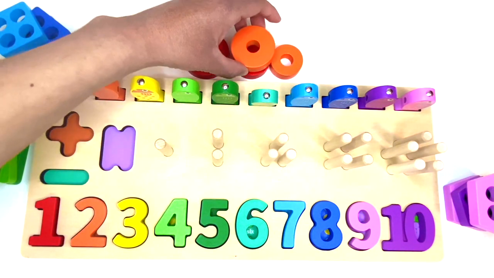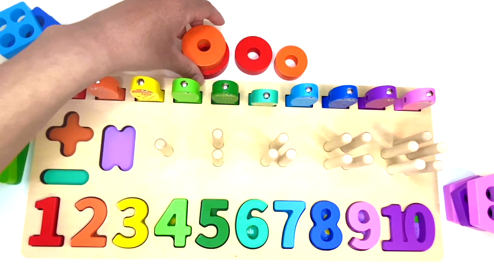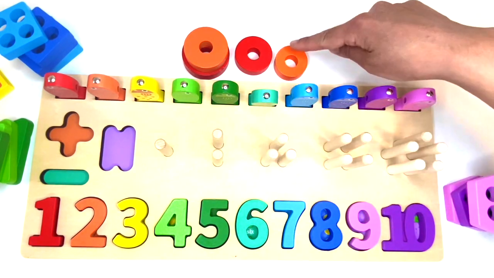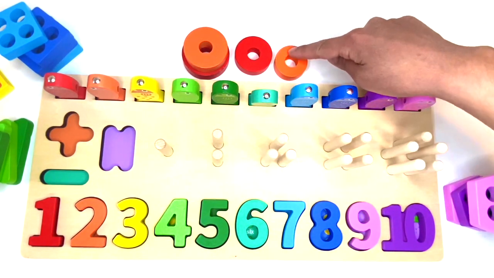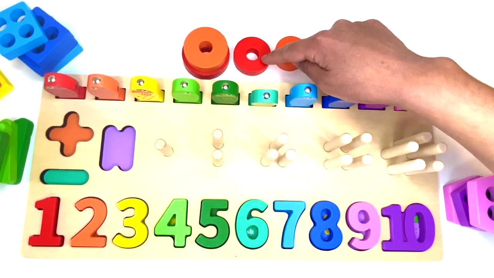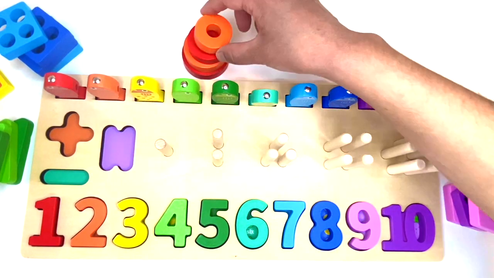Right, it's this one. Take a look. That one's bigger than that one, so it's going to be the orange one. All right, which one is the next one that should go? Which one is bigger? Is this one or this one bigger than each other? Right, this red one is bigger than this small orange one. And that would mean that this one's the end.